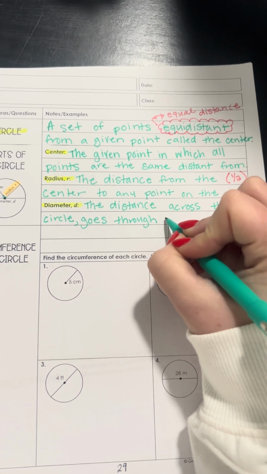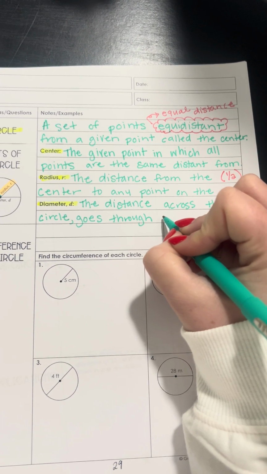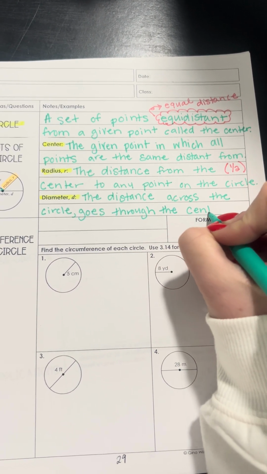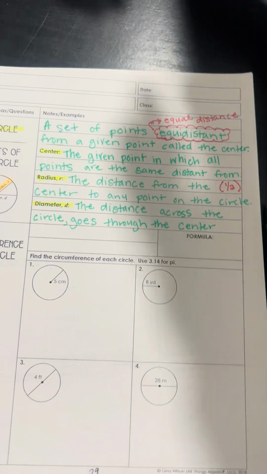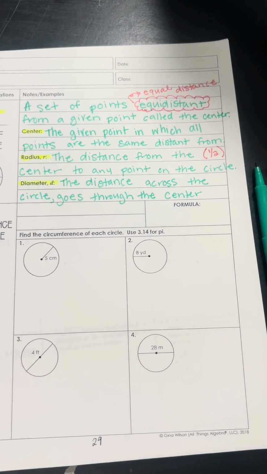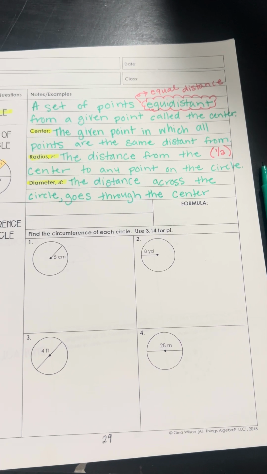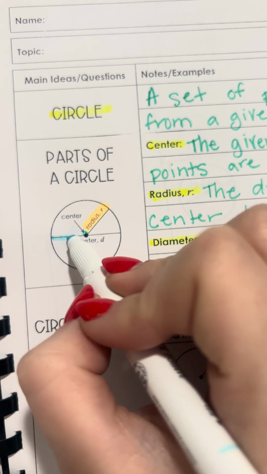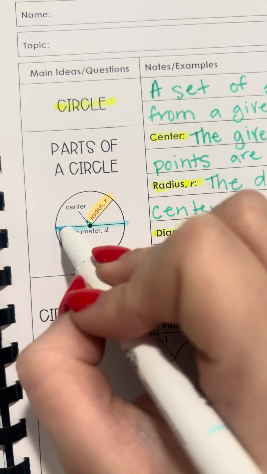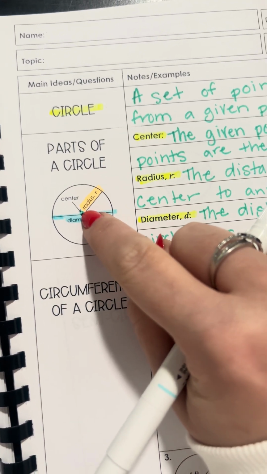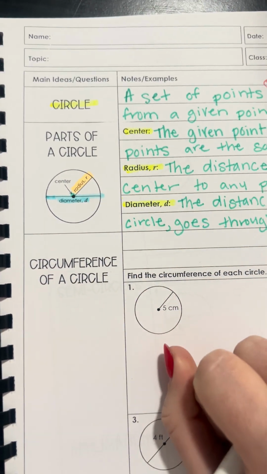Okay, it has to go through the center. All right, did you guys get that down? The distance across the circle, all the way across it, but it goes through the center. So if we look over here, okay, our diameter is going all the way across. Okay, and that's our diameter where radius is just half of it.